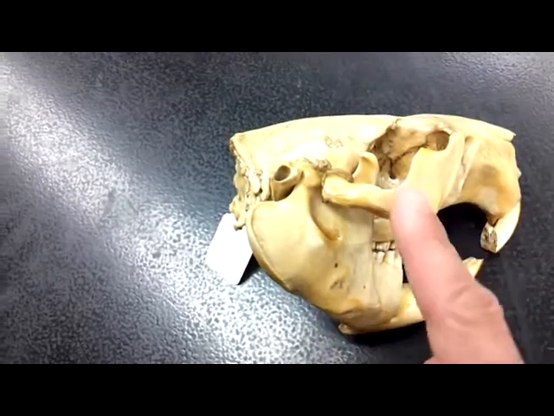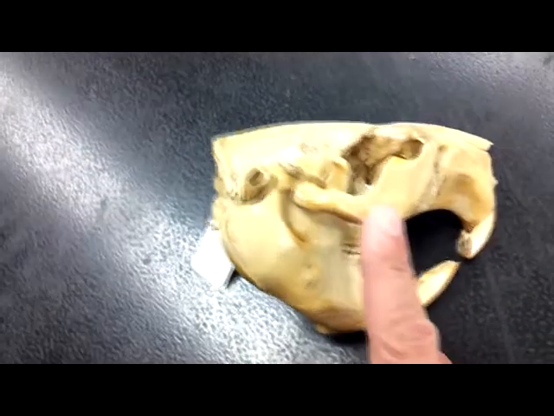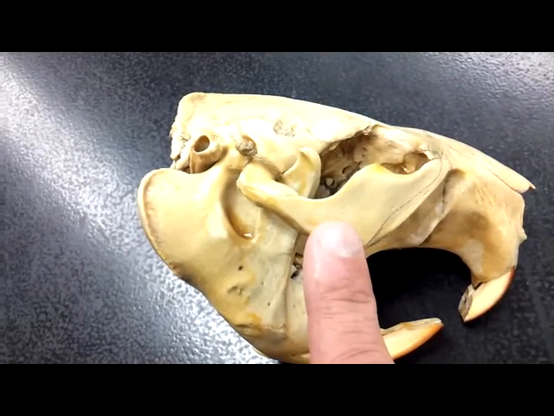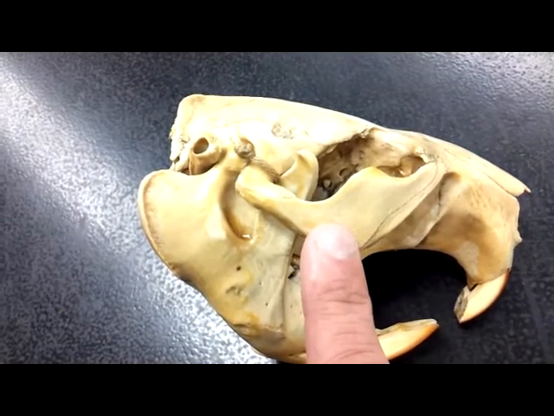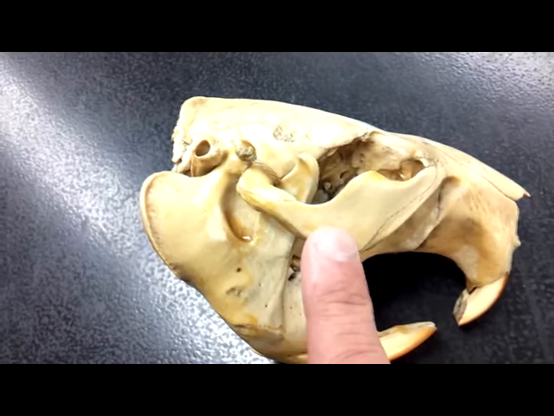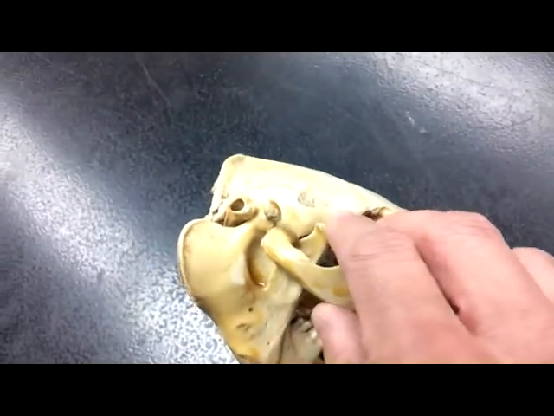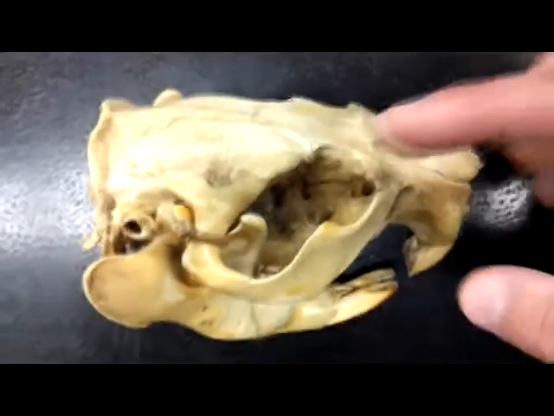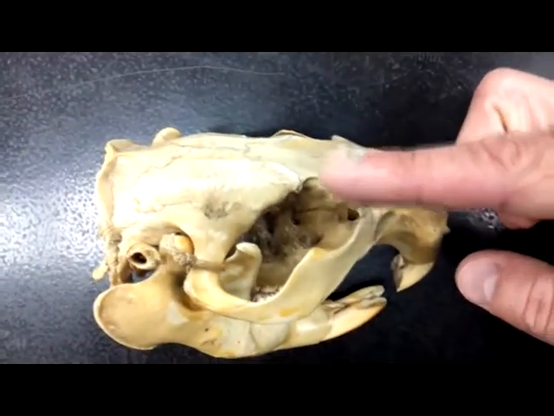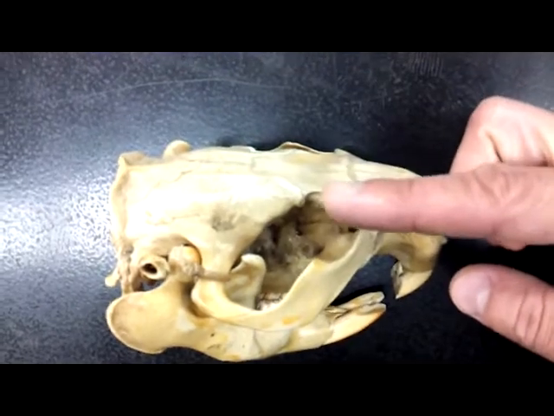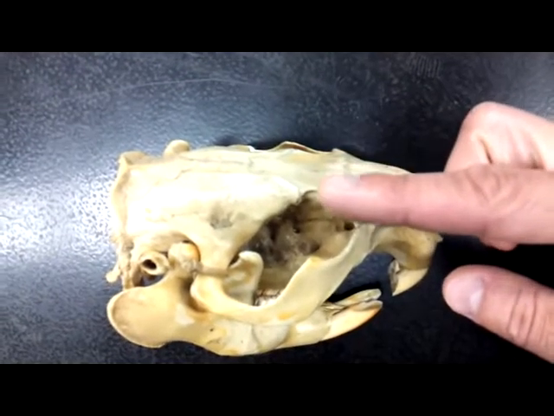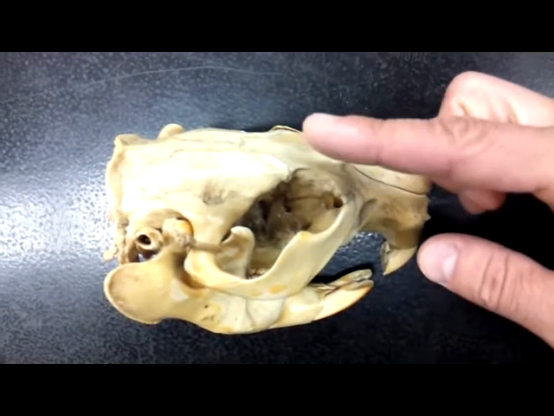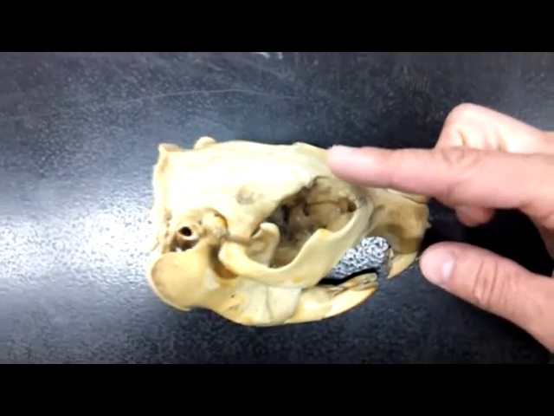You have the jugal. This area here just past the nasals and leading up into the eye is the frontal.